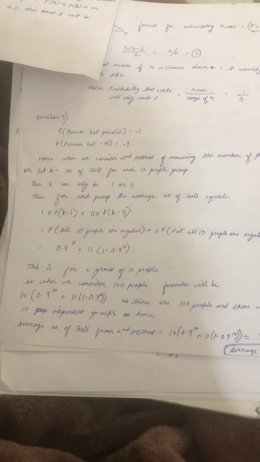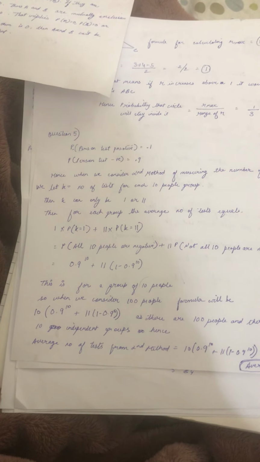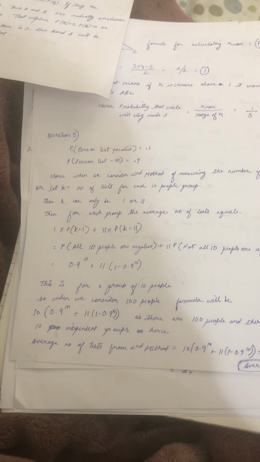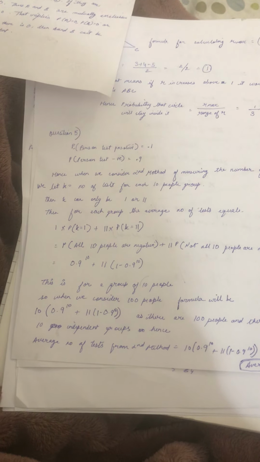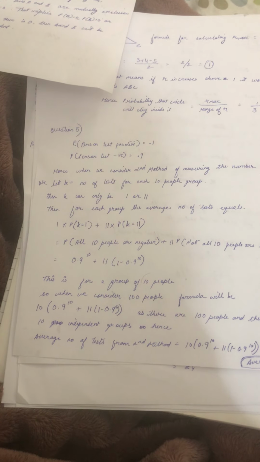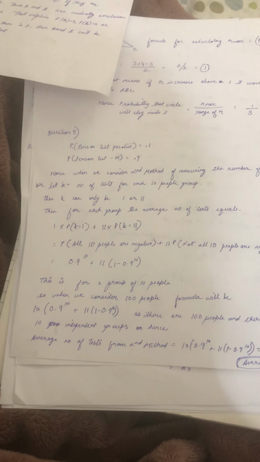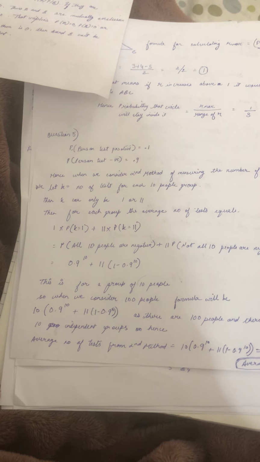So, here we go. The fifth question states that suppose there are 100 people waiting for a blood test of a disease. The probability that for one person the test result is positive equals 0.1. The two test methods are as follows. So there are two test methods for the blood test of the disease.